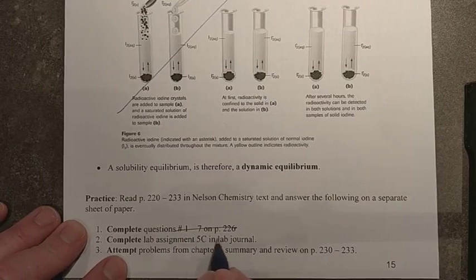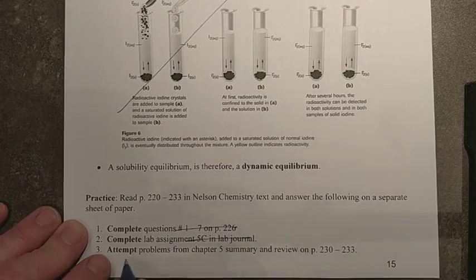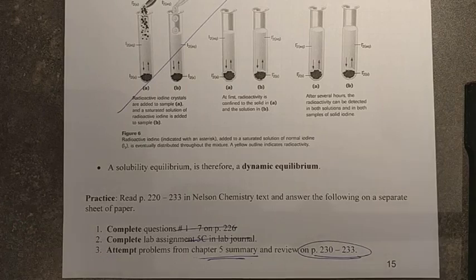Don't worry about Lab 5C, but your Chapter 5 summary questions and review are on page 230 and 233. Try some of those. If they're getting to saturated solutions and things like that, obviously ignore them, or if you wish, you can certainly read through this. Just realize that what I'm canceling out will never appear on your quiz. Doesn't mean that it's not good content. There you go, guys. That's Chapter 5 in its entirety.